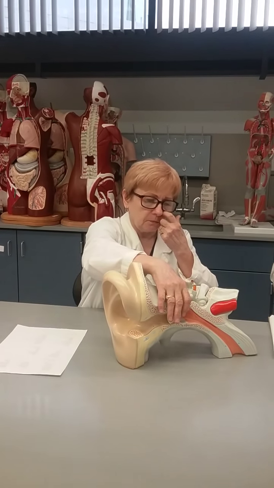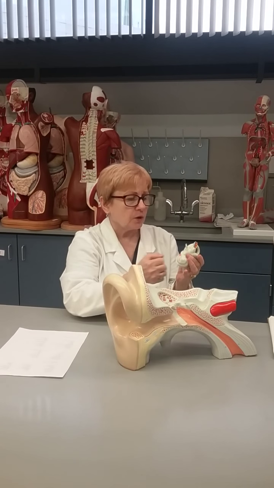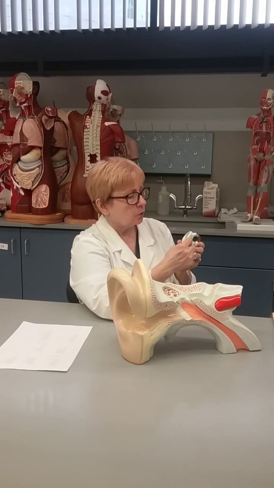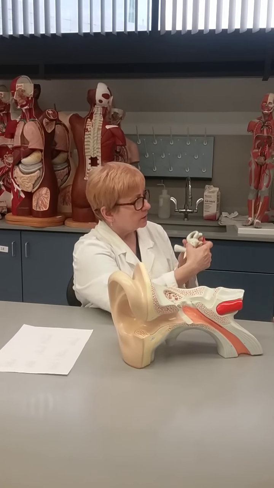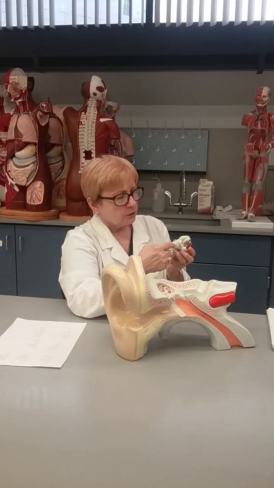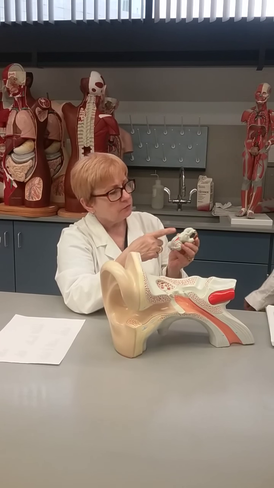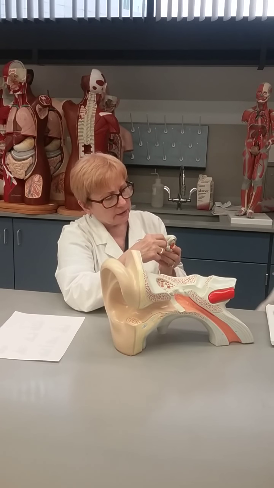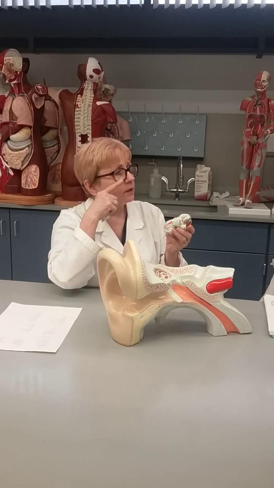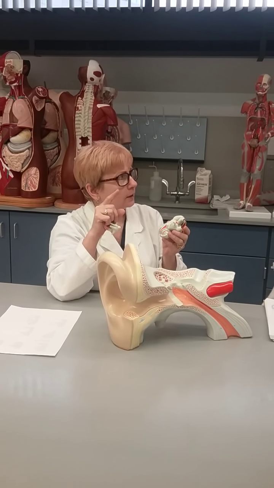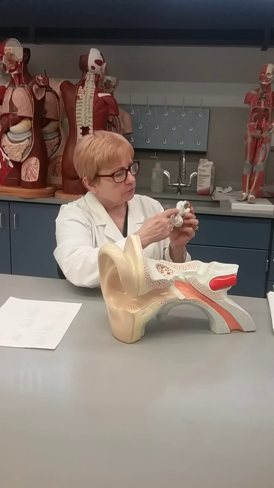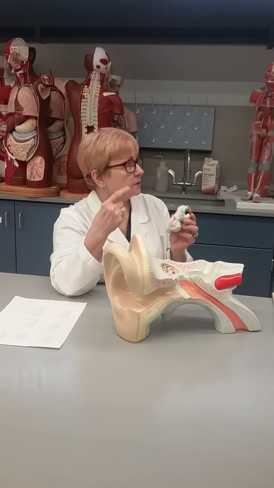Once they vibrate, they're over what we call the oval window. Do you see the shape of it? It looks like an oval, right? So it's over the oval window, and there's going to be fluid inside here. When the sound goes through that fluid, it could be a low pitch or a real high pitch, and it's going to stimulate different areas here, so we hear different sounds.